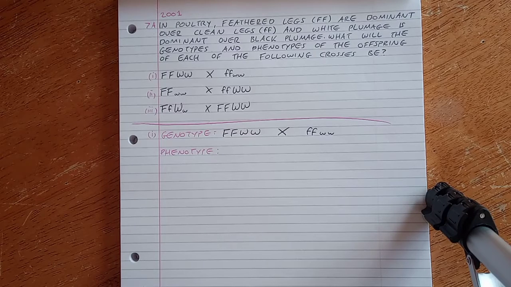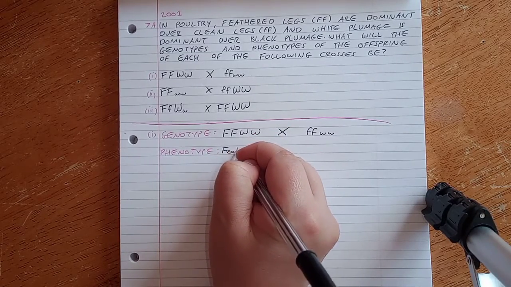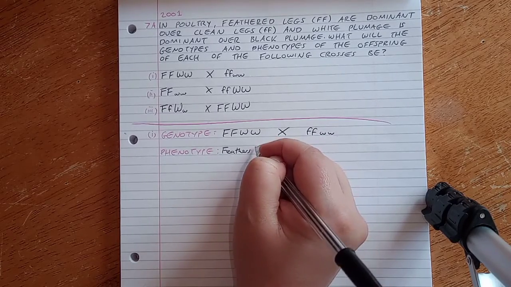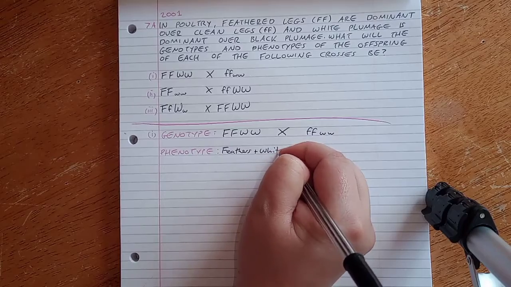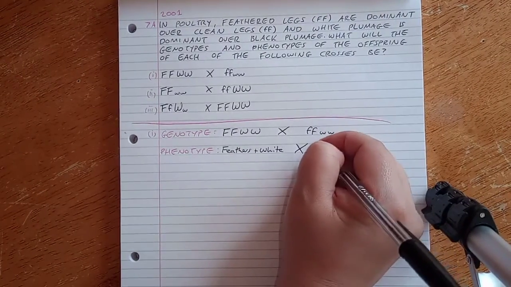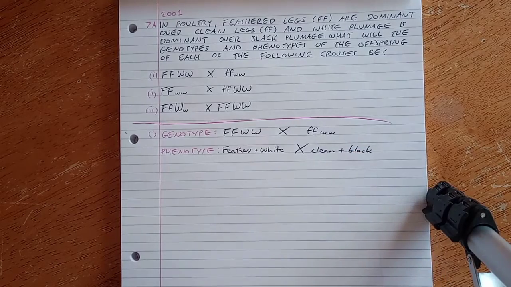Phenotype is what they look like. So the capital F is going to be feathered legs. So this one has got, I'm just going to write it short, so feathers, and he's going to have white plumage, feathers and white, crossed with, and the two small f's means that it doesn't have the dominant gene, so it's not going to be feathered. So I'm going to write down clean and black, because the two small w's are going to mean that it does not have that dominant gene for white feathers, it's going to have the recessive gene for black feathers. What we're going to do is we're going to look at all the possible things.